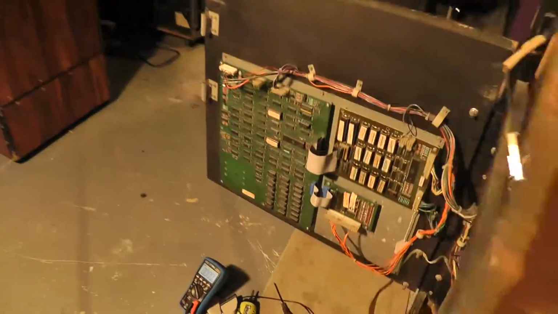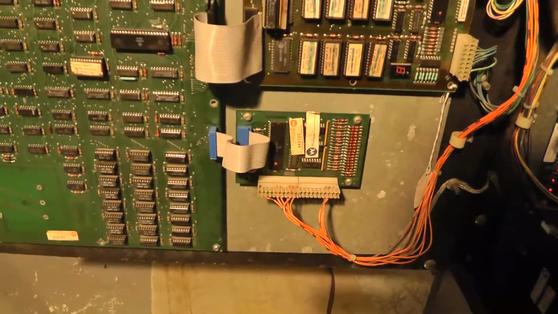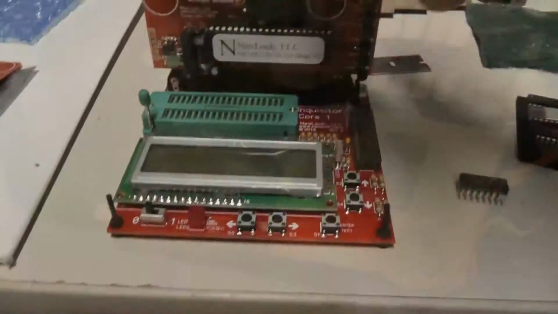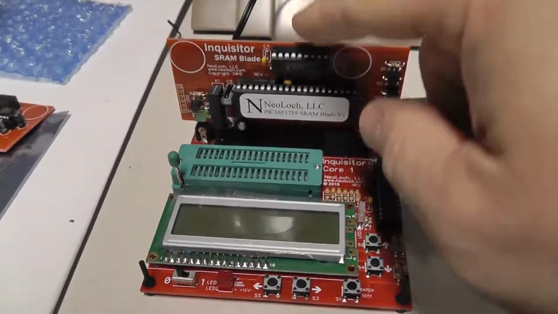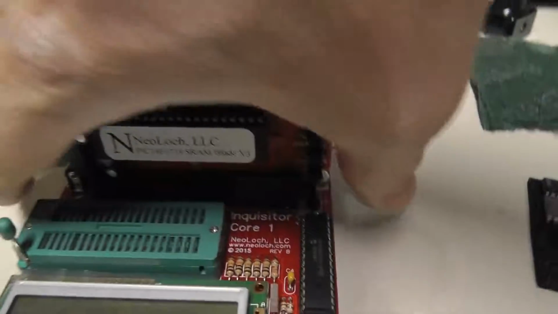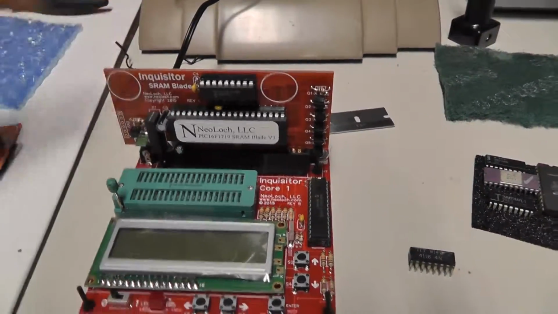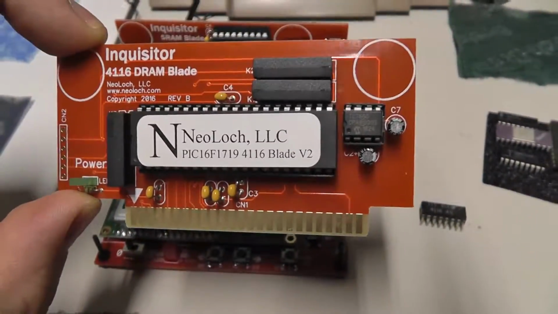Okay, so let me pull that RAM, put it in my tester, verify it's bad, and also put a replacement RAM in there. All right, so it's going to be hard because I don't feel like setting up the tripod, but what you basically have to do is pull out this blade here. Can I do it with one hand? Whatever. I'm going to pull out my SRAM blade and then put in my 4116 RAM tester blade.